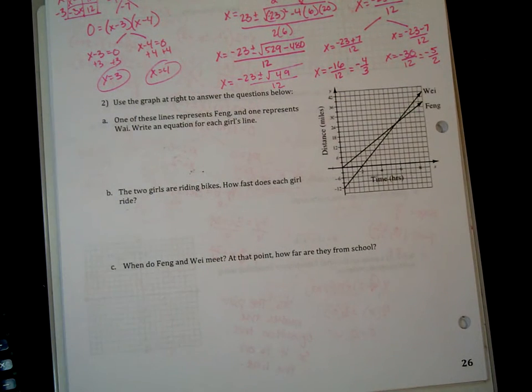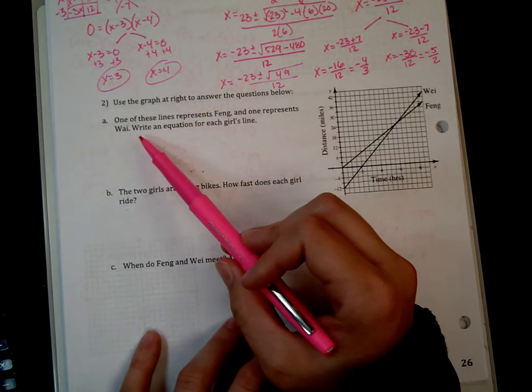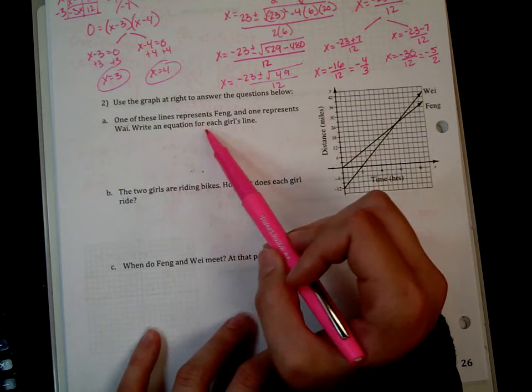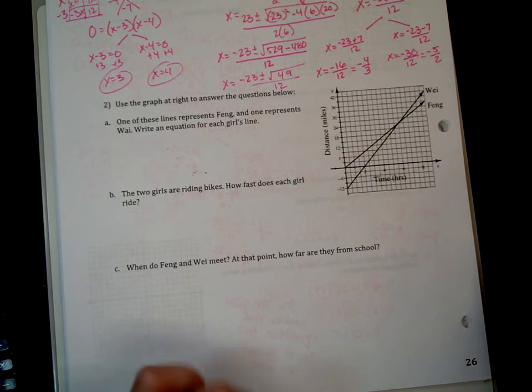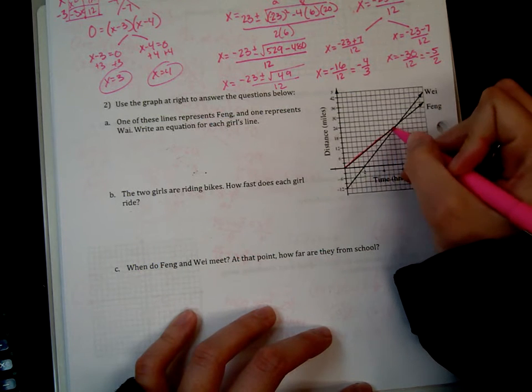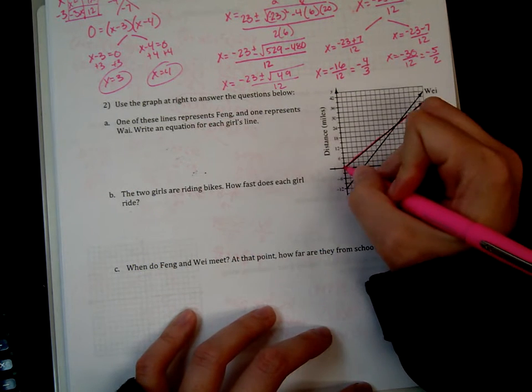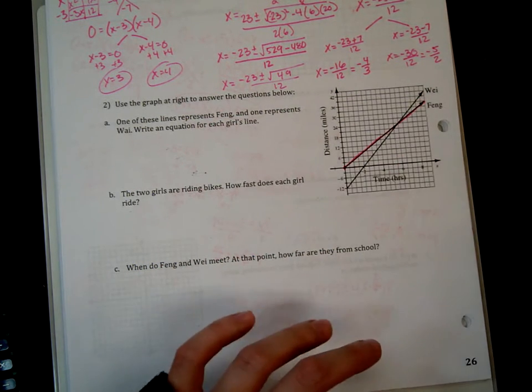Use the graph at right to answer the questions below. Alright, so we've got Feng and Wei. Write an equation for each girl's line. So let's see, Feng is the pink one. She started at 0, so her y-intercept's going to be 0. And it looks like she's going through this point right here exactly.